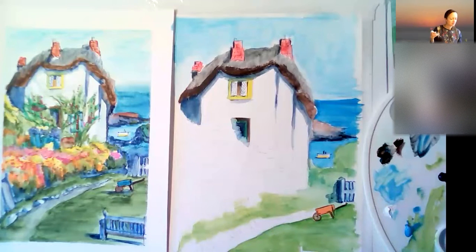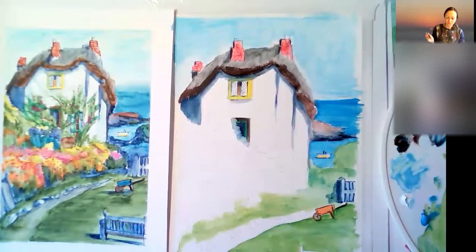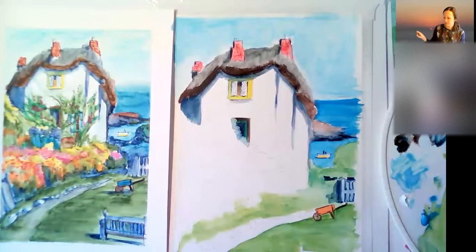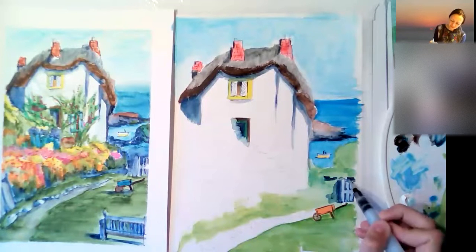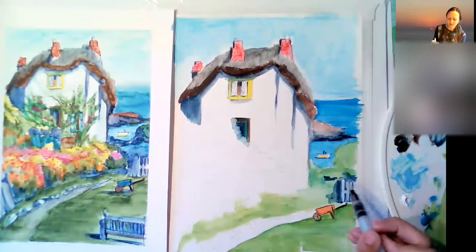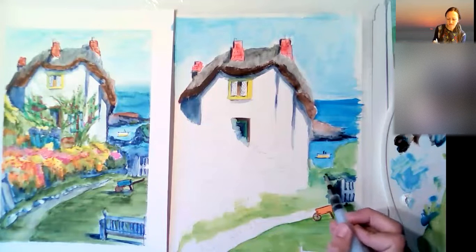Please, and then, yeah, I'll let it dry, and then I can do some touches. But it's more like creating a feeling. Yeah, it's good.